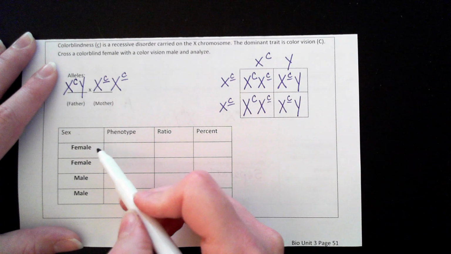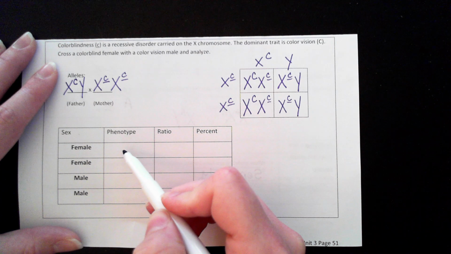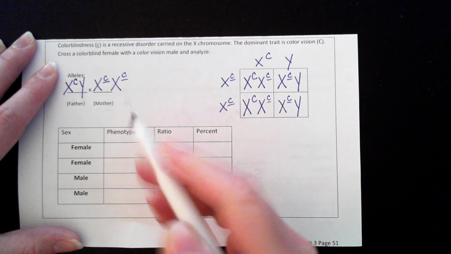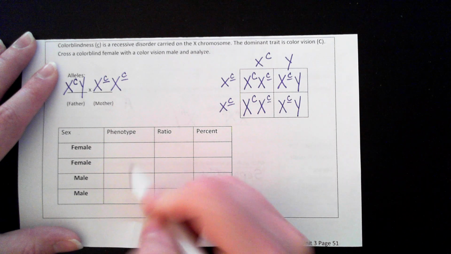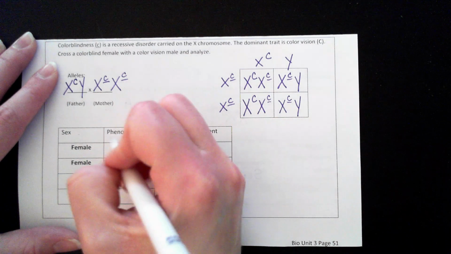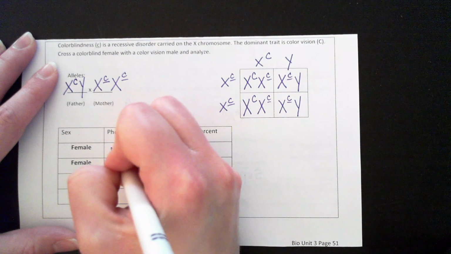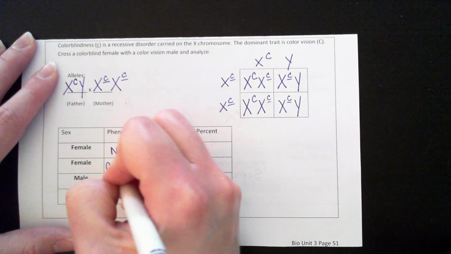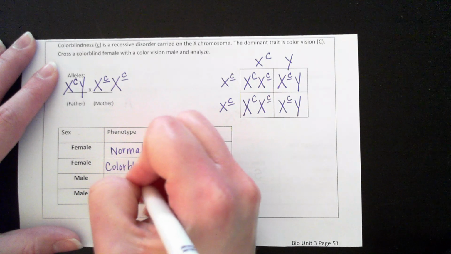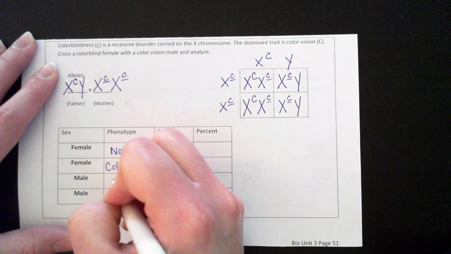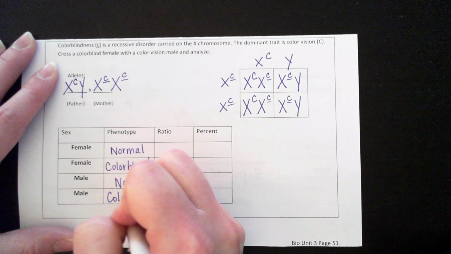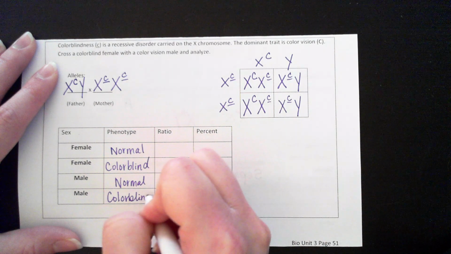Again, I'm going to do normal versus colorblind, because I go dominant, recessive for the phenotypes. So the dominant is normal. The recessive is colorblind. Normal, colorblind.